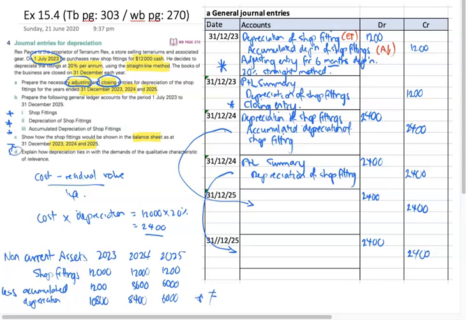Part D asked us to explain depreciation in terms of the qualitative characteristic relevance. Why do we do depreciation? Why does it make our reports more relevant? Remembering relevance is all about decision making. How are we making our reports more relevant, allowing us to make better decisions due to depreciation? It's important because we need to understand that depreciation is incredibly important to decision making because it represents a more accurate representation of our assets.